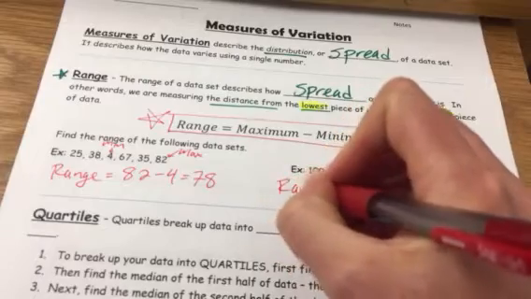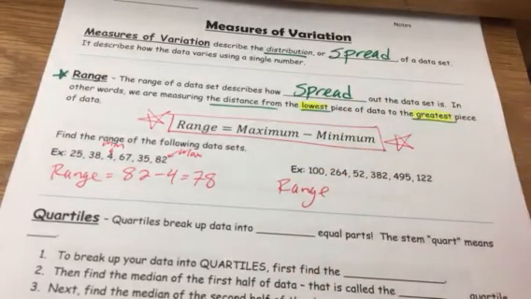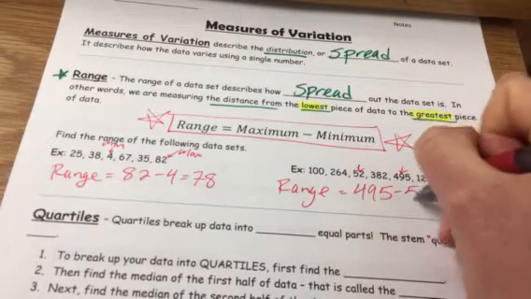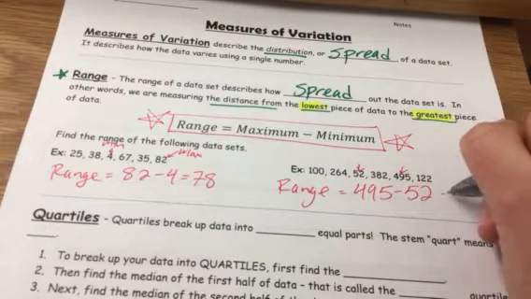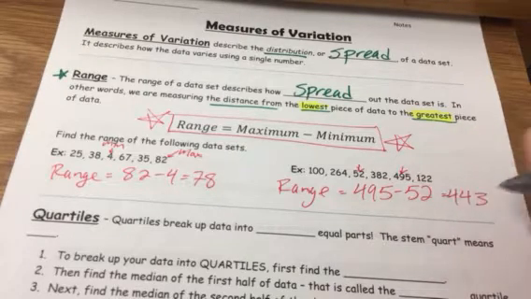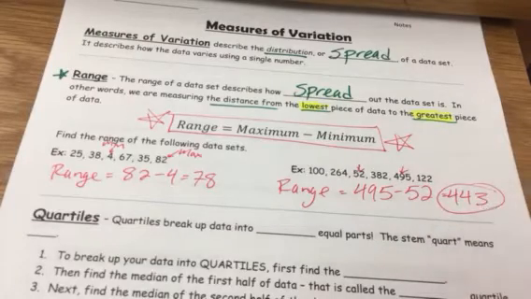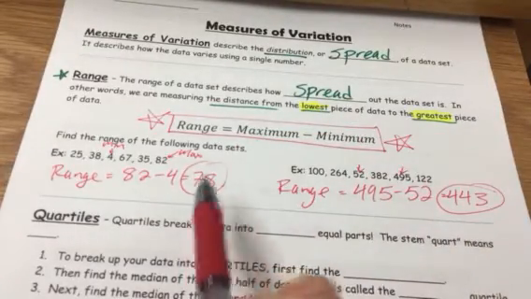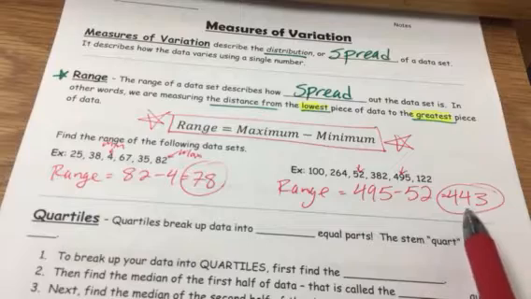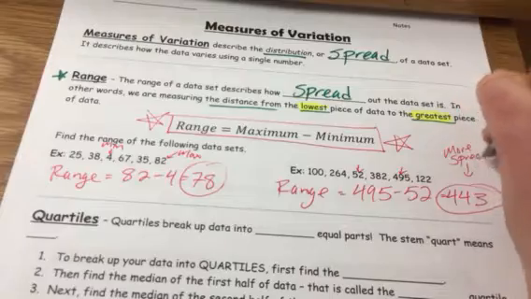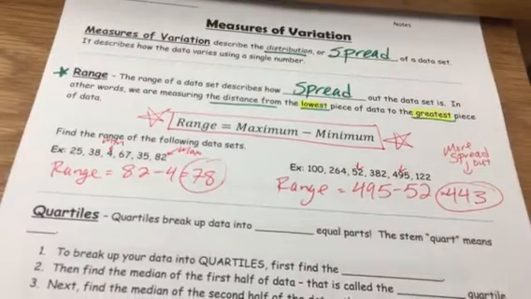So let's find the range here. Again, very simply, we take the biggest number and subtract the smallest one. It's looking like 495 is my biggest. Let's see, 52 is my smallest. So 495 minus 52. Let's see, what do we get here? We get 3 in the ones column, 4 in the tens column, and 4 in the hundreds column. So our range is 443. Let's compare these two ranges. The range of this is 78, but the range of this is 443, which means this one is obviously more spread out. It just tells us how spread out our data is.